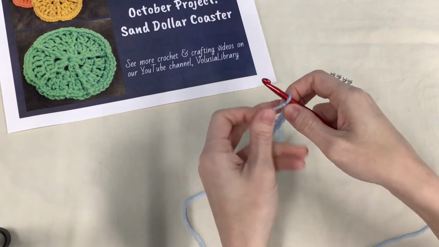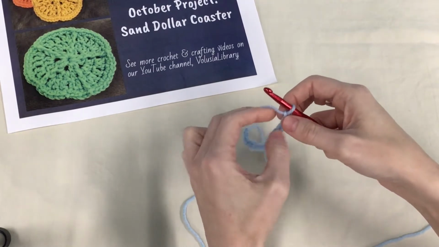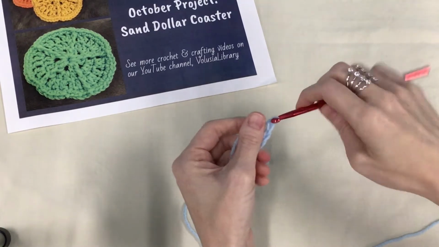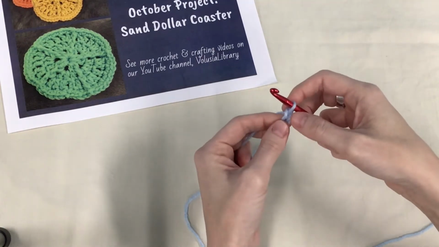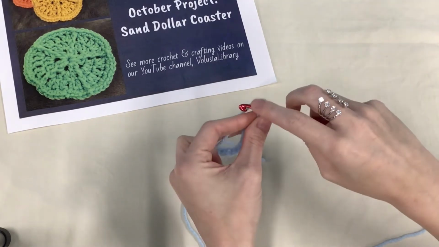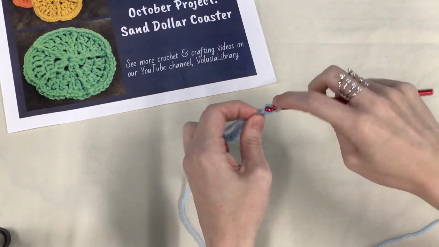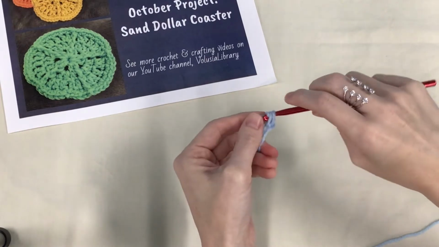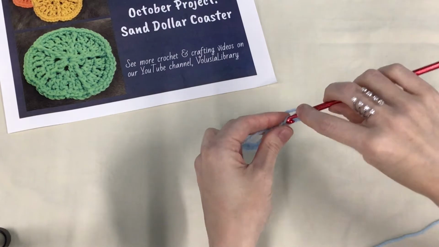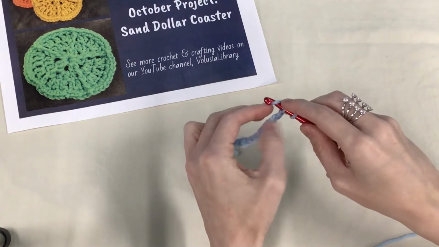And then kind of like with our first video with the crocheting in the back loop, we're going to chain one extra, and that's going to be our turning chain. So we won't be doing anything into that first chain. Go into the second one, and we're going to do a single crochet. So yarn over, pull up a loop, and pull through 2. And I bet you know what we're going to do next. We're going to go into the next chain and do another single crochet.